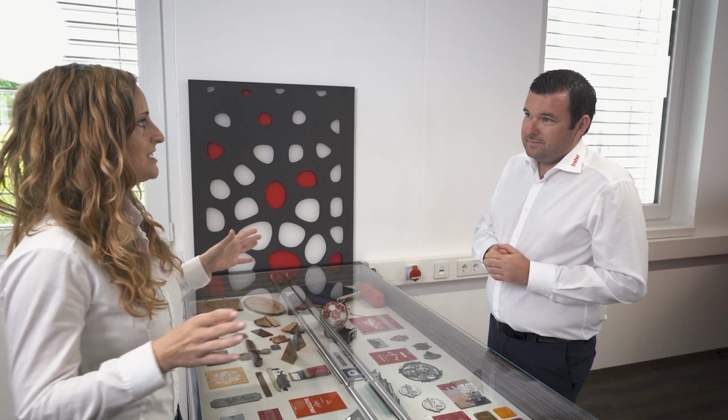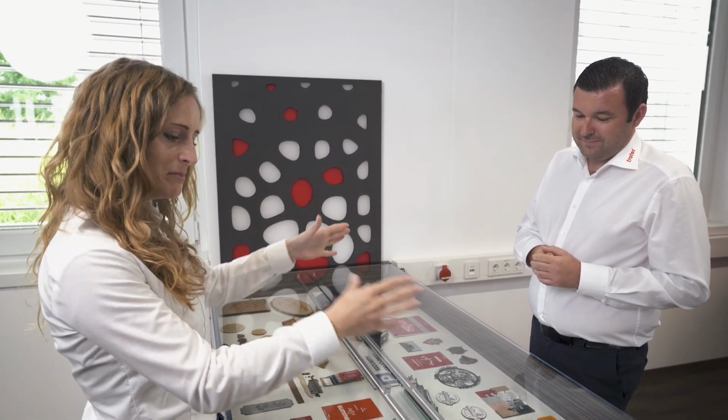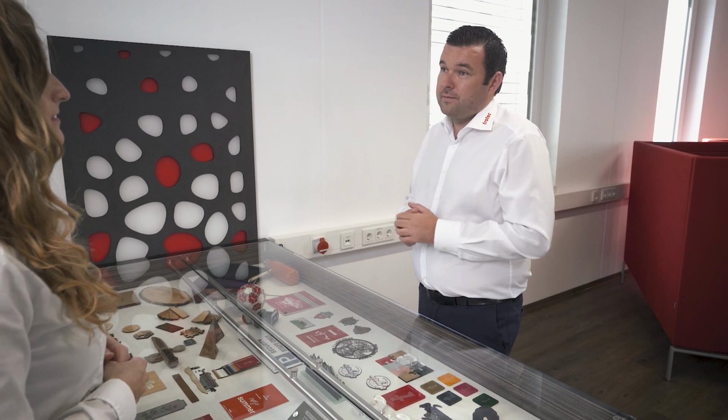So we are right now at the Trotec Application Lab in the headquarters in Austria. And Peter prepared some nice, ready-made products for us. So Peter, what do we have here today? Here actually we have a variety of products that had been laser engraved, laser cut or laser marked.